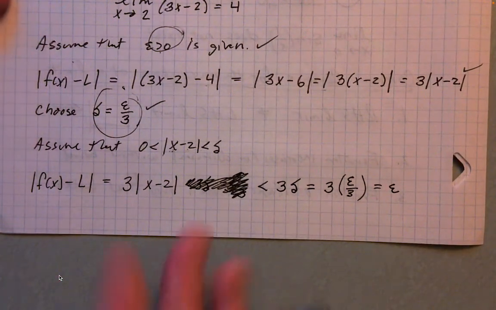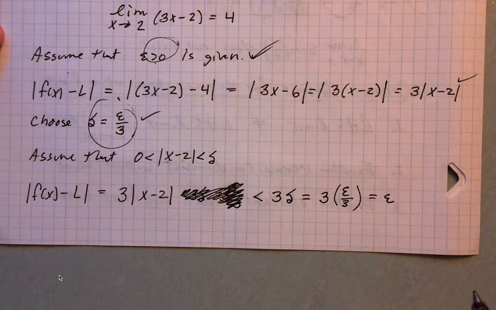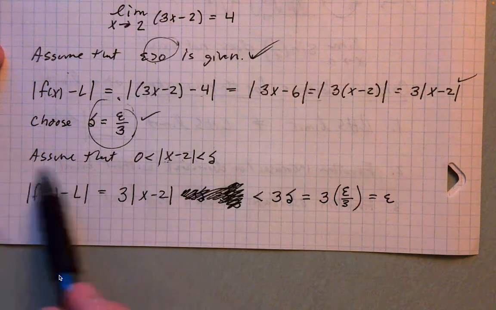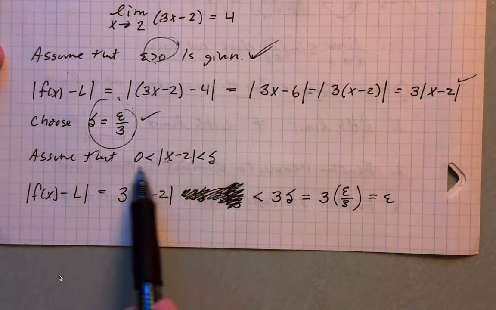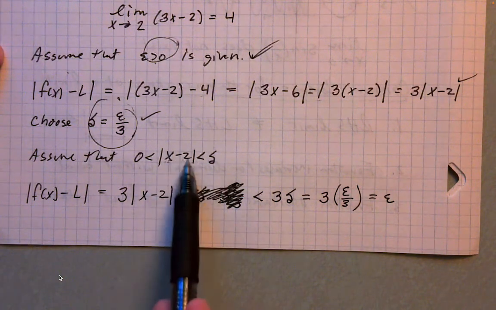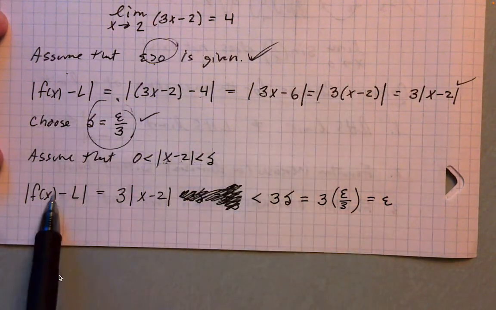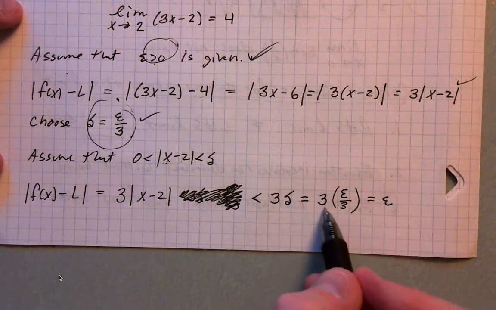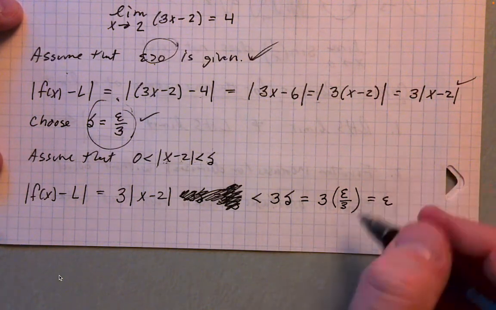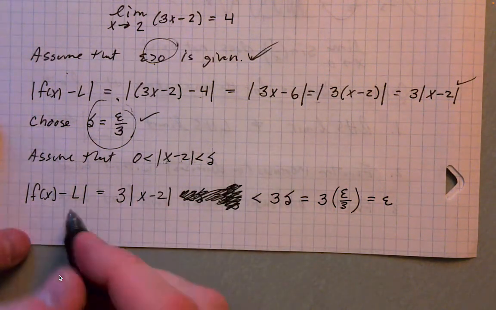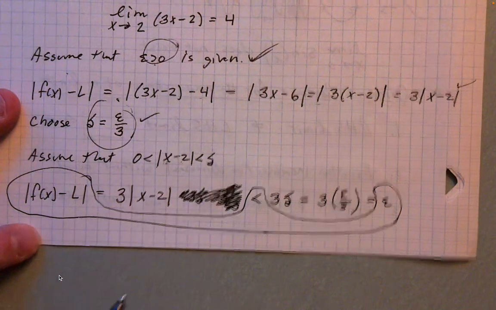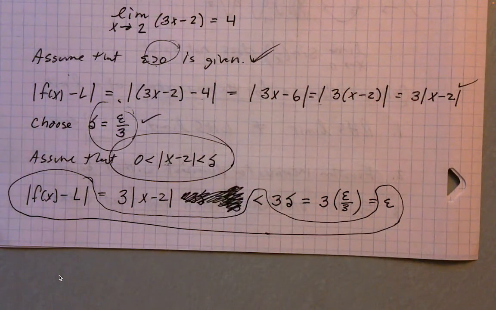Okay, so what have we shown? Well, what we've shown is that you gave me an arbitrary epsilon greater than 0. I used whatever that epsilon is. I set my delta equal to 1/3 of it. Then I assume my value of x is within delta of the limit point 2. And then we can go through this exercise to see that the absolute value of f of x minus L is equal to 3 times the absolute value of x minus 2, which is less than 3 times delta, which we see is equal to 3 times the ratio of epsilon over 3, which is just epsilon. Okay, so basically what I've shown is that the absolute value of f of x minus L is less than epsilon whenever the absolute value of x minus 2 is less than delta. Okay, so that's the limit definition, right?